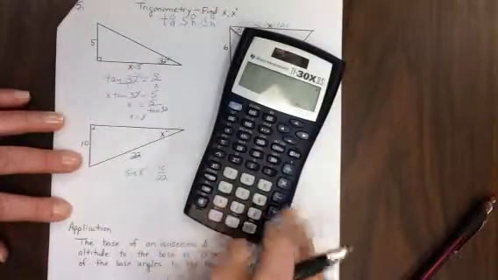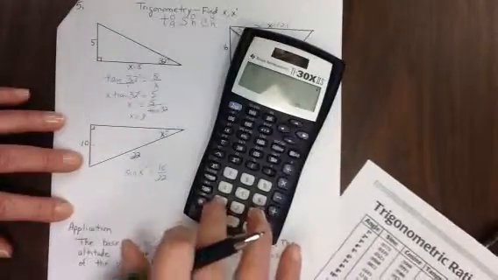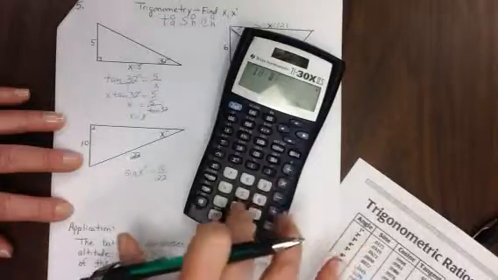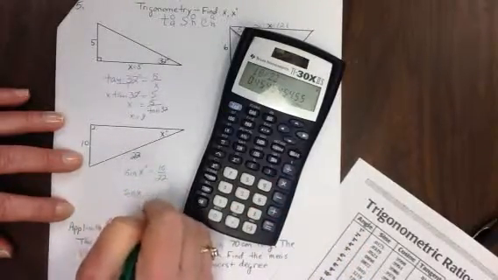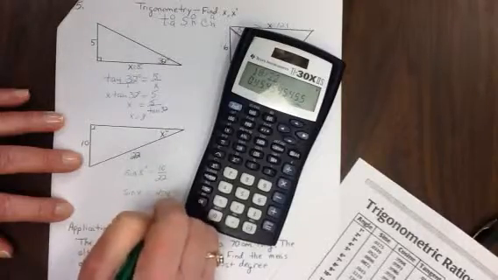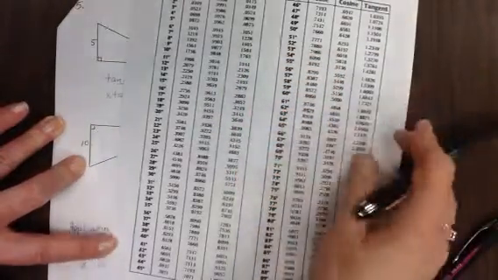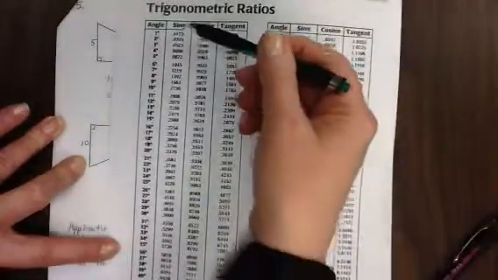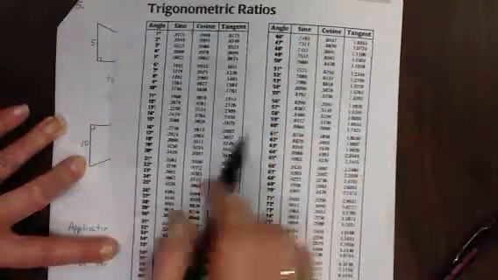We can use our table of trig values or we can use our calculator. First I can find 10 divided by 22 as a decimal, and I have the sine of x equals 0.4545. I look down my sine column on my chart and I see where does the sine equal 0.4545, and it's approximately 27 degrees.